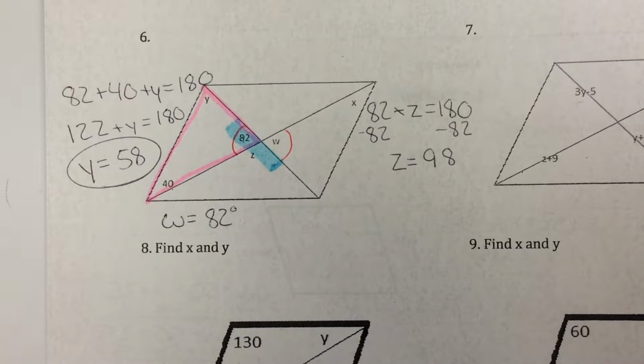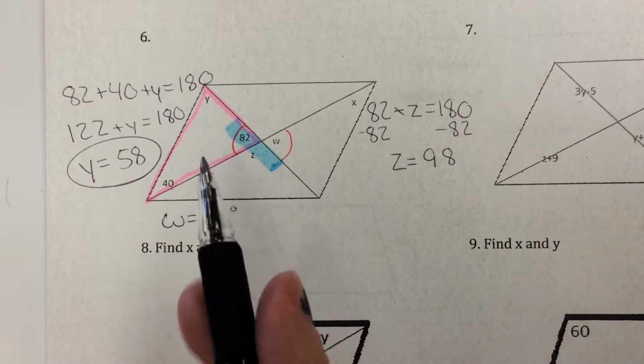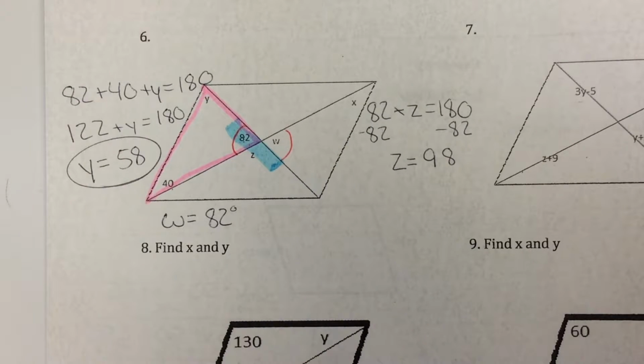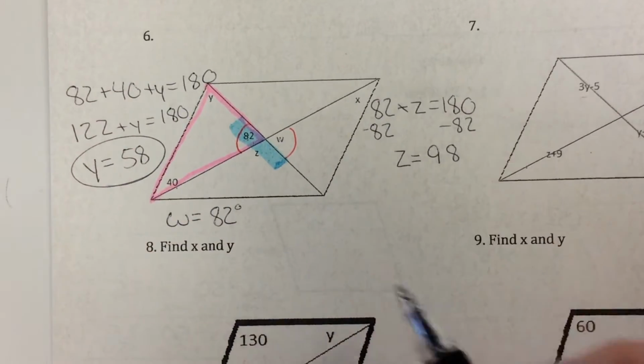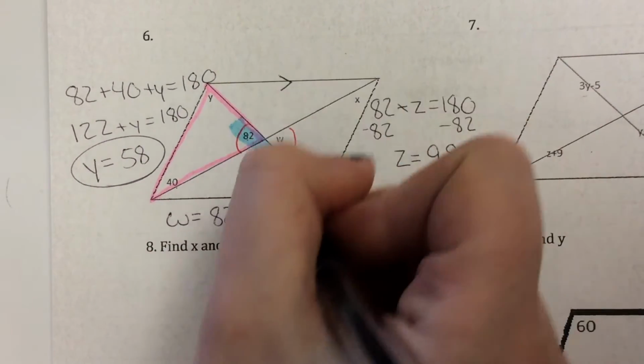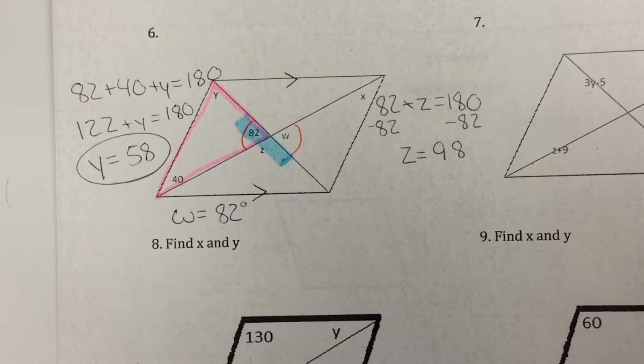Okay. And did I have one more? I thought yep, here's an X up here. All right, cool. So remember that in a parallelogram, that means that the opposite sides are parallel, okay?